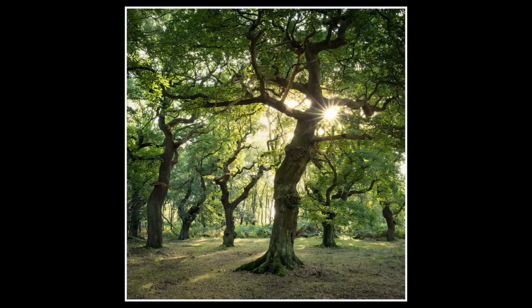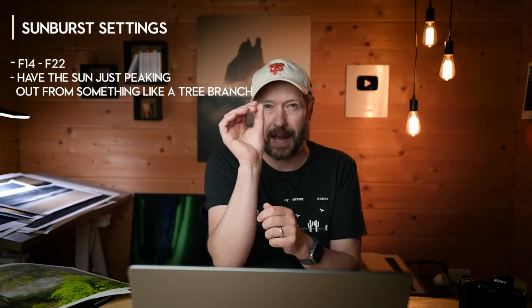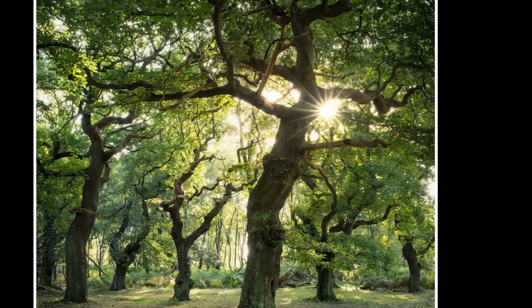So this is not midday sun, but maybe 10 a.m. or something. I'm shooting directly into the sun, and I'm using the sun as part of the composition by creating a sunburst there. To do that, you want to shoot at around f14 to f20, and you'll get that starburst. The top tip on that is just wait for the sun to come past a branch or past the trunk. Just when it's peeping out, you can shoot at f14 to f20, and you get this really nice starburst. And you can utilize the sun in your composition.